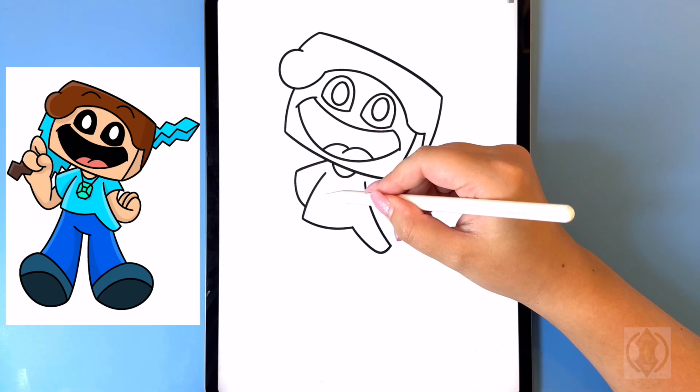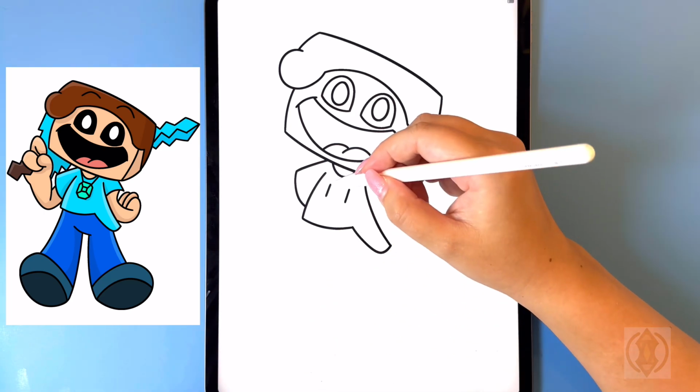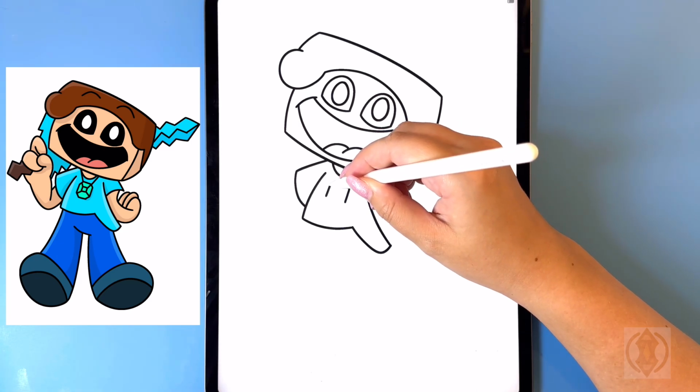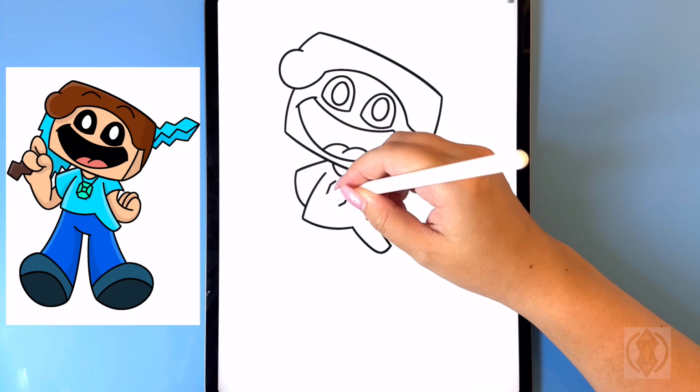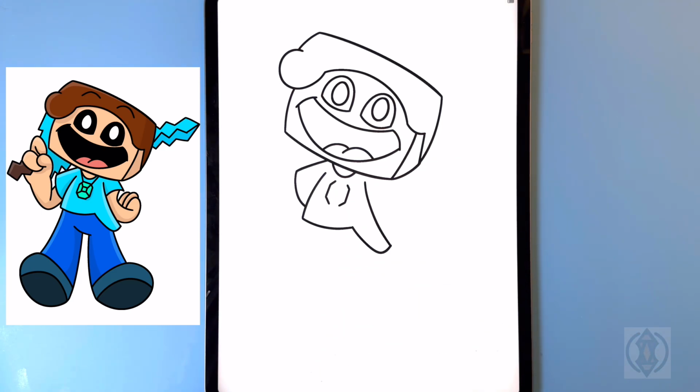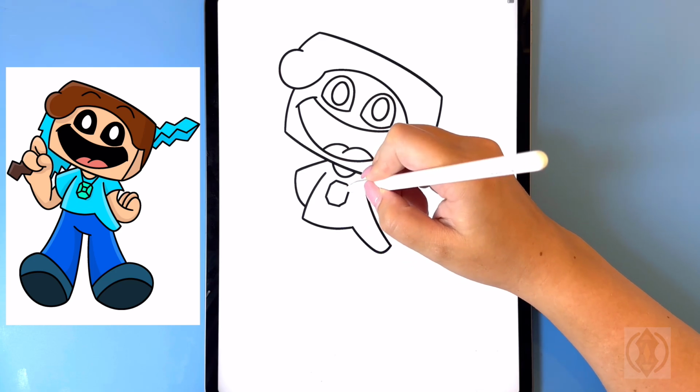So in the middle, we're going to draw two diagonal lines on both sides. We're going to draw a diagonal line that comes in on both sides. And then we'll do the same thing on the bottom, leaving a gap. Now from here, we're going to close this off with a straight line on the top and the bottom.